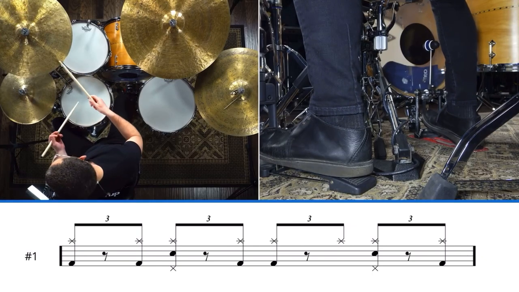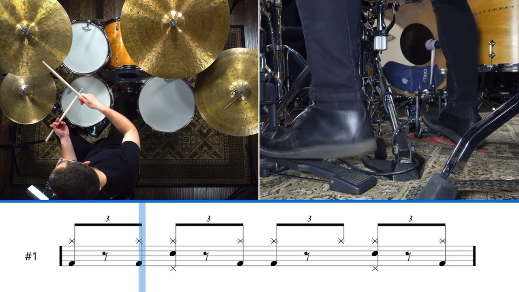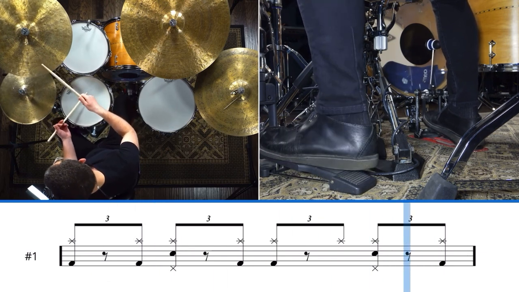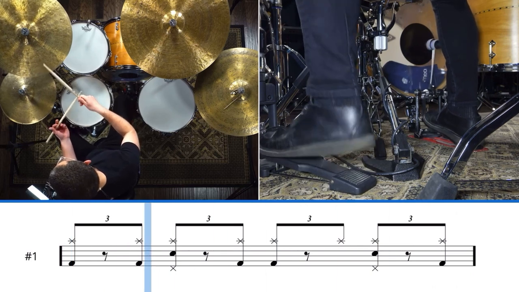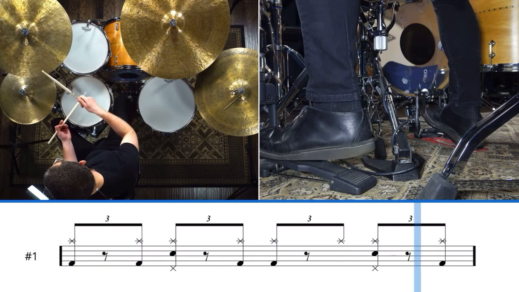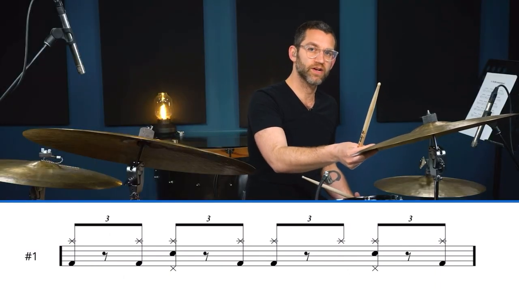3 triplet, 4 triplet. Now let's hear that with the musical backdrop.